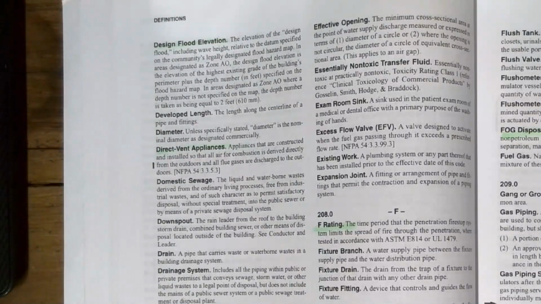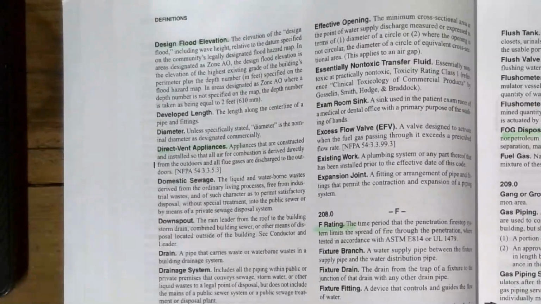So the next one we're going to go ahead and talk about is direct vent appliances. That is an appliance constructed and installed so that all air for combustion is derived directly from the outdoors and all flue gases are discharged to the outdoors. So a direct vent appliance has its own set of air intake and outtake in order for the burner assembly to actually burn. Okay?